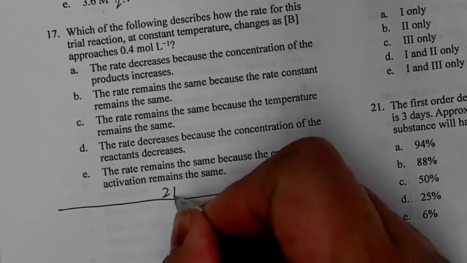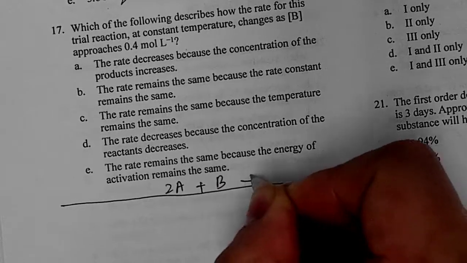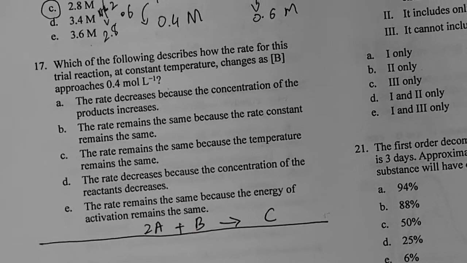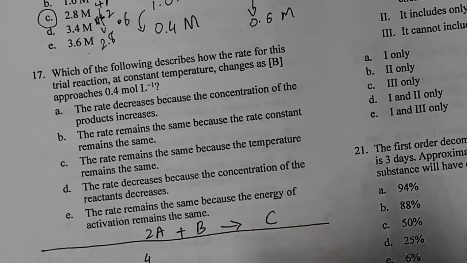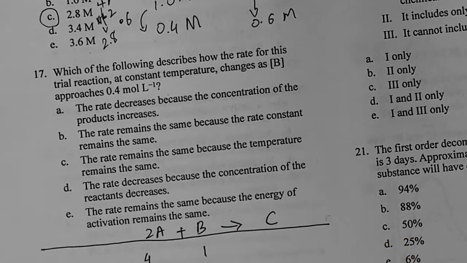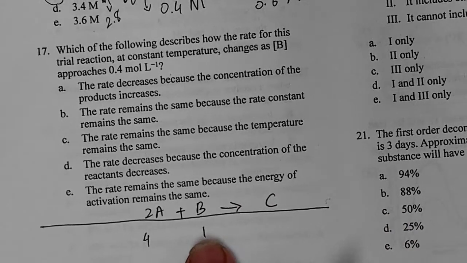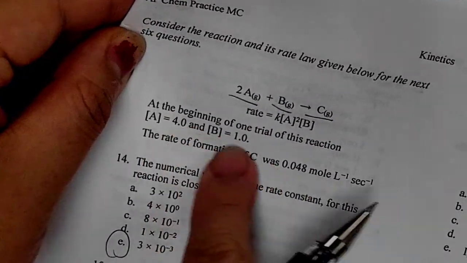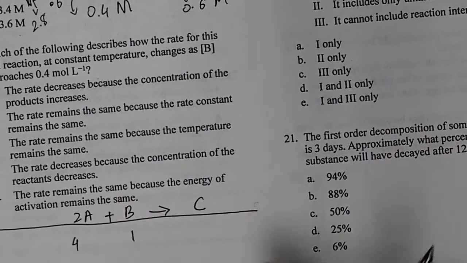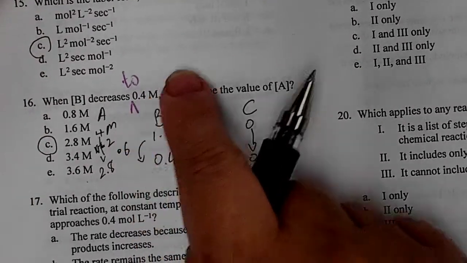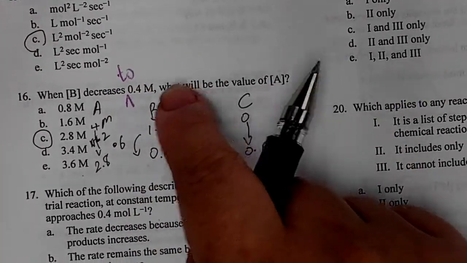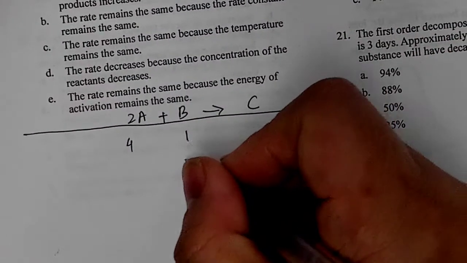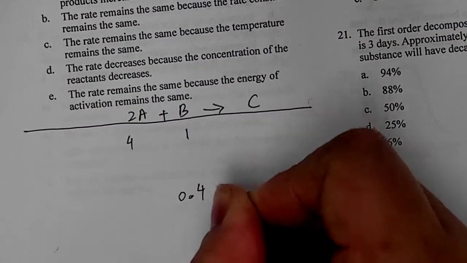So you have 2A plus B goes to C. Concentration A starts out with 4 moles. Concentration B starts with 1 mole. If you don't know where this number is from, it's up here, right there. Beginning times 0. Okay, in number 16, it said you're going to decrease, so it's going to go to 0.4 molar.